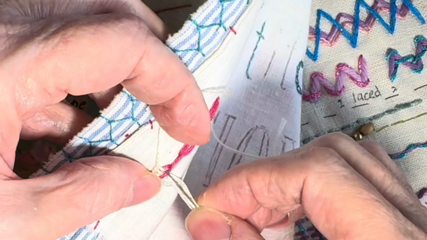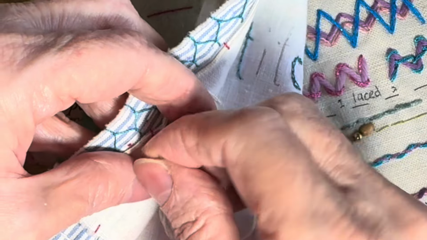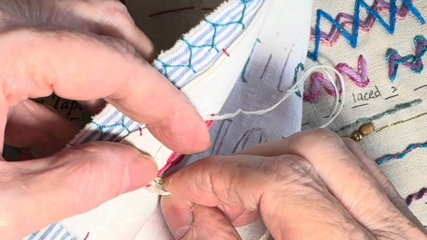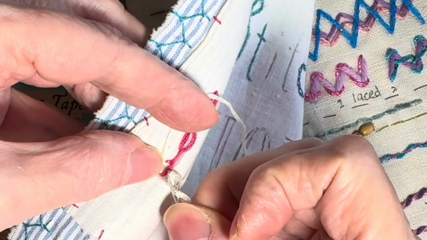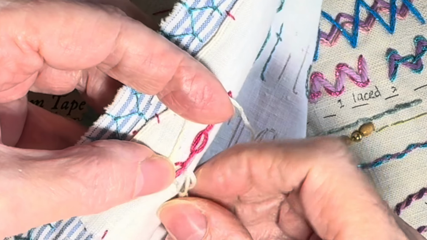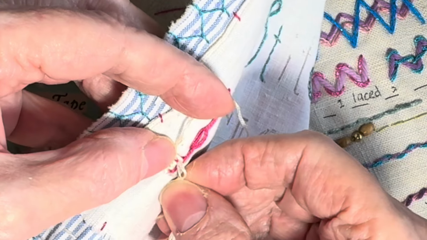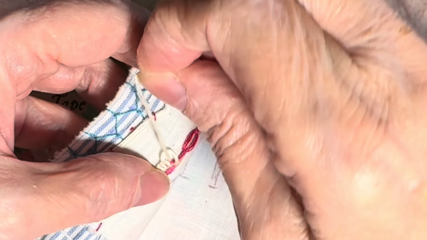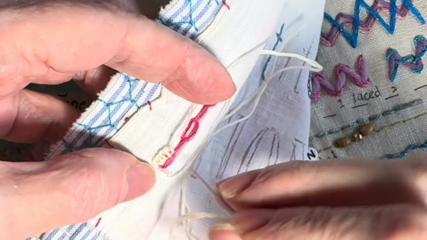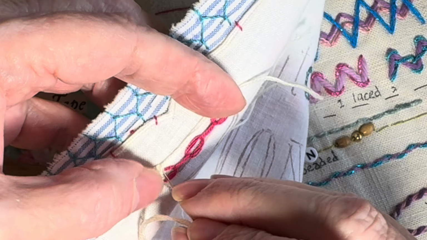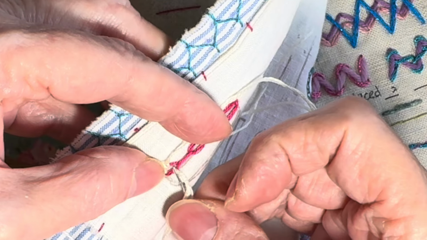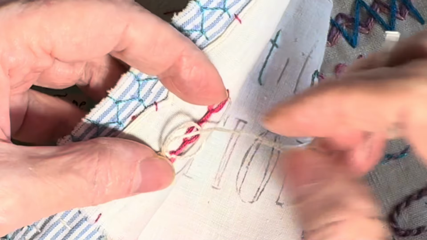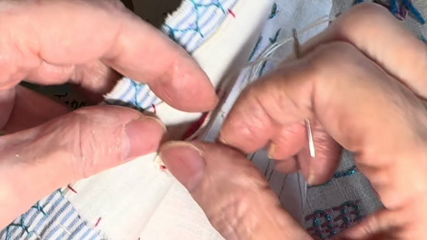That's 3. 4. 5. Now I'm going to take my needle and push those down a little bit. 6.